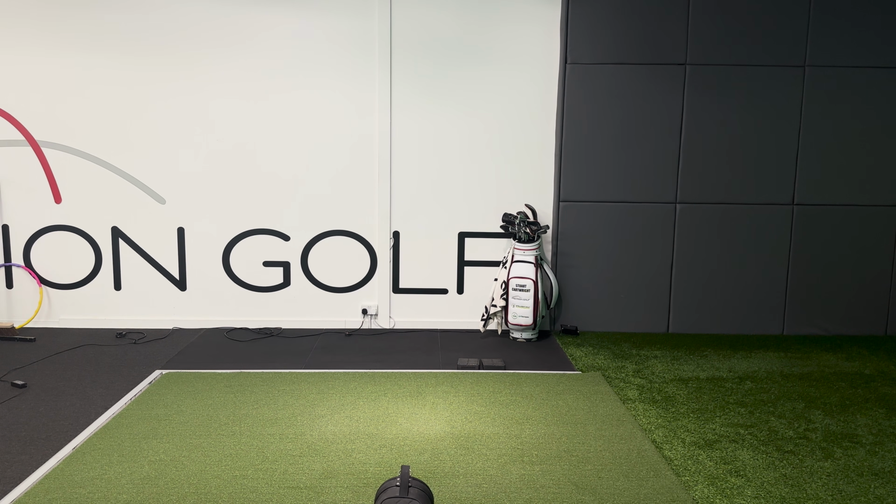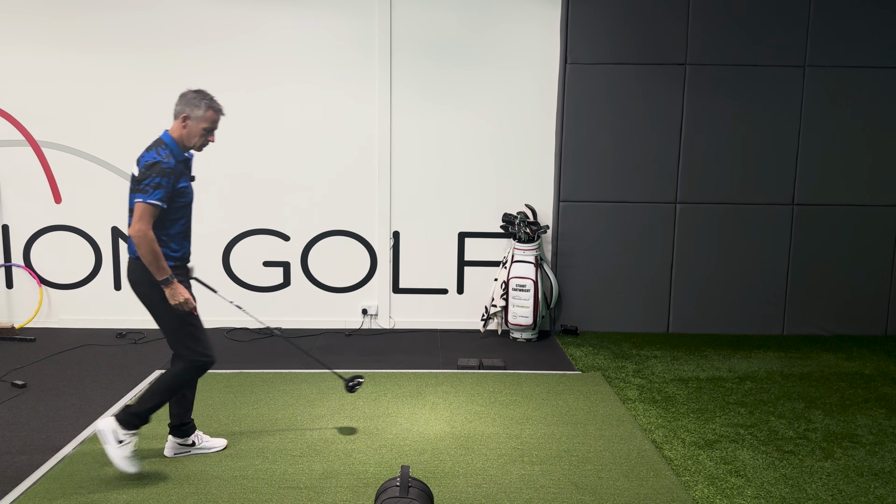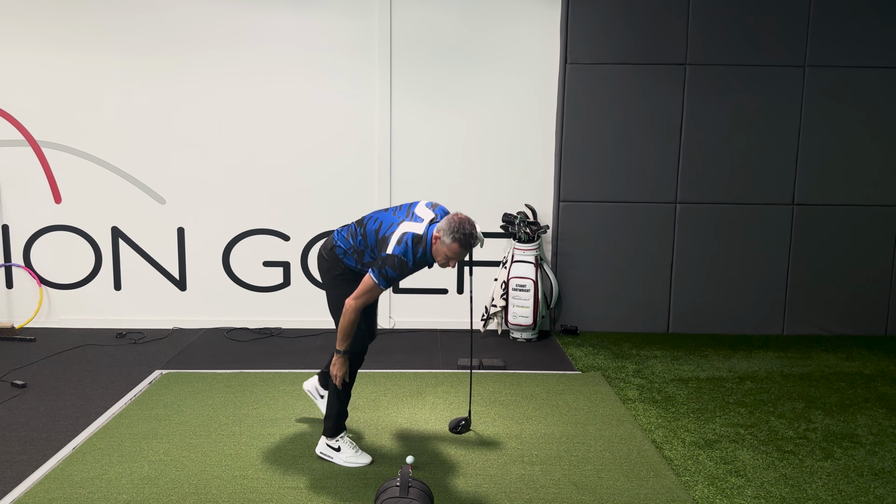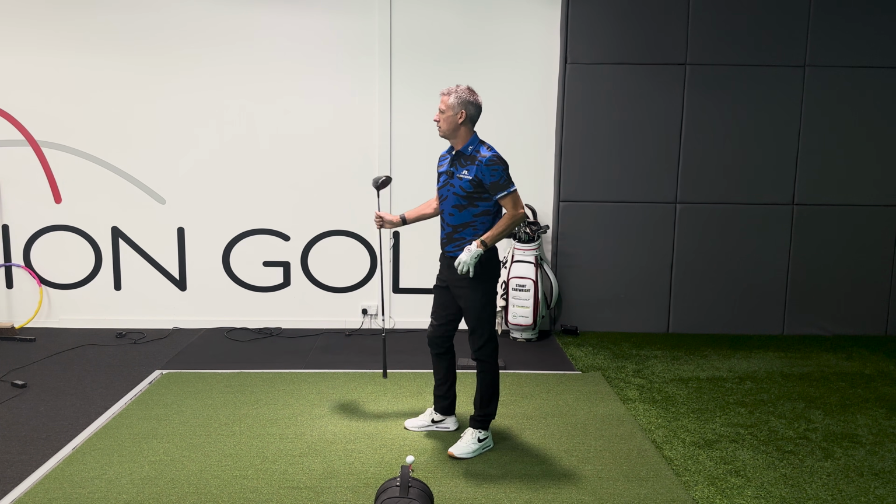Don't put the white line down the middle. Put the white line either left half of the fairway or right half of the fairway, and use what's left to shape the ball in. So that's tip number one.